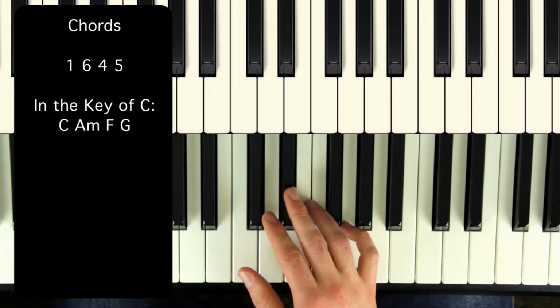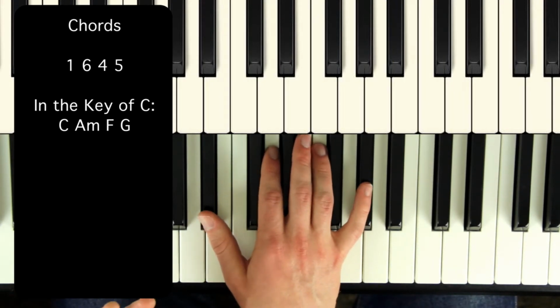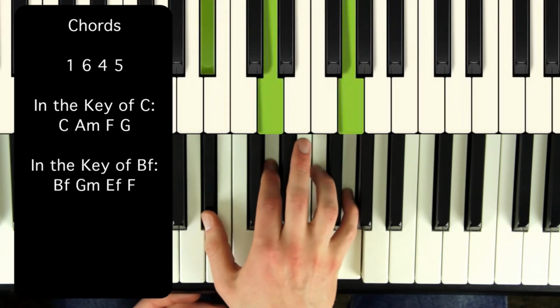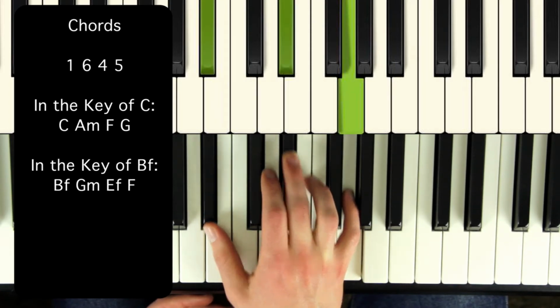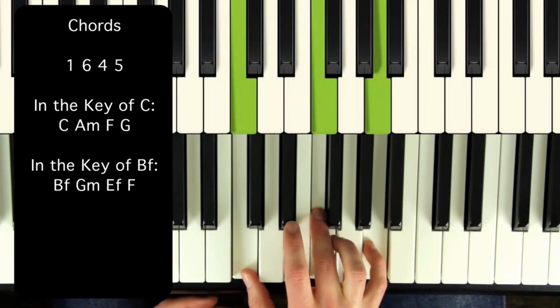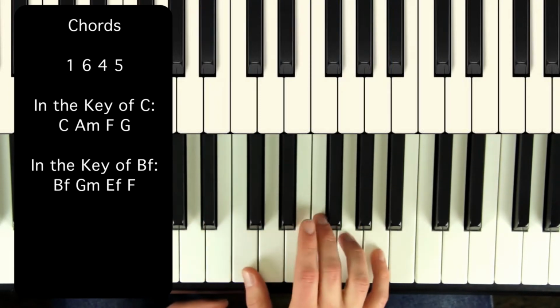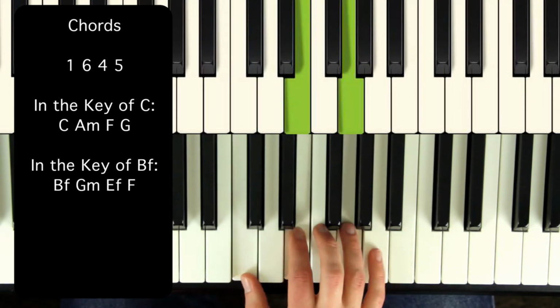If we want an exact same sounding chord progression in a different key, we could go to B flat, do a 1 chord, do a 6 chord, do a 4 chord, and do a 5 chord, and it's going to sound like this. Which is the exact same sound as this.